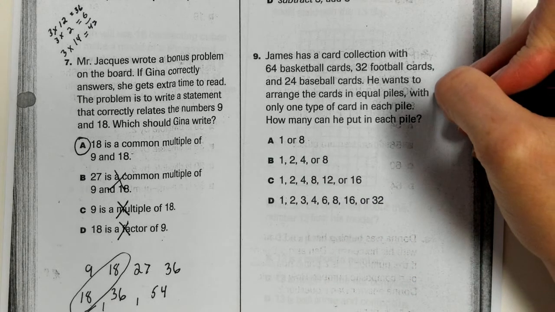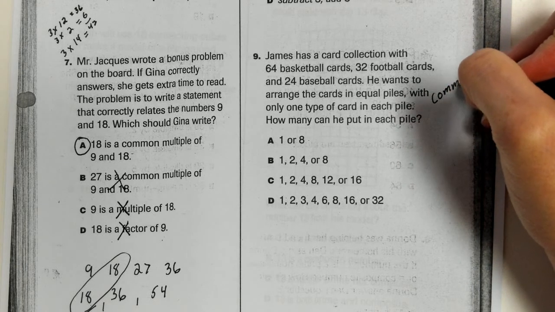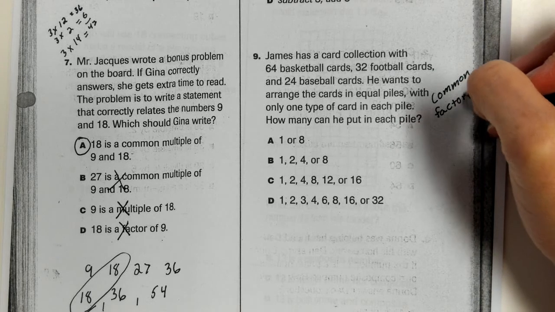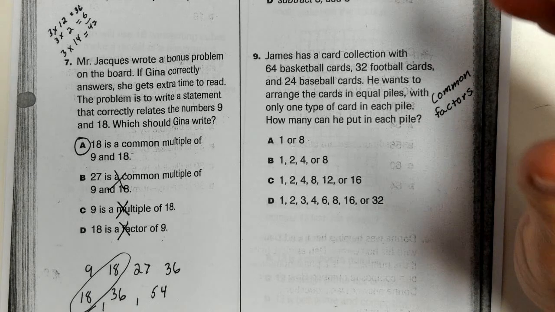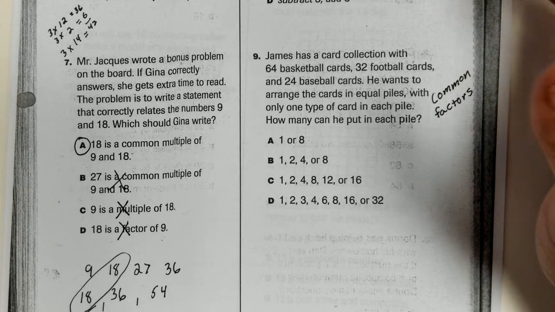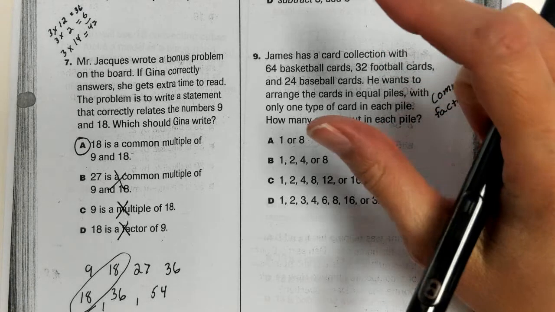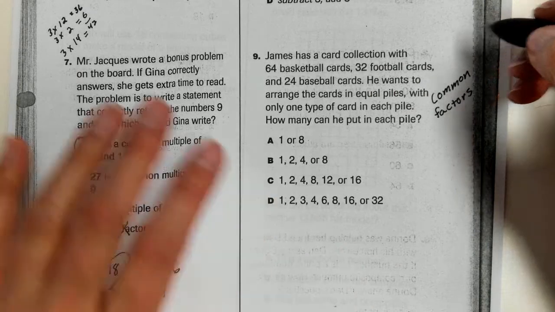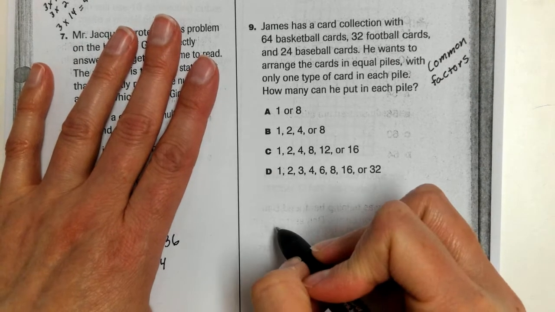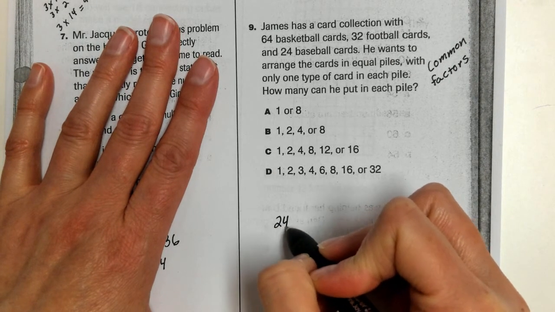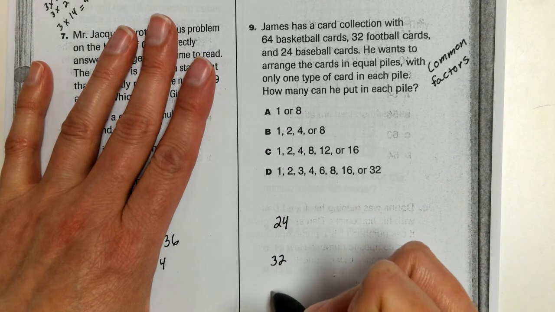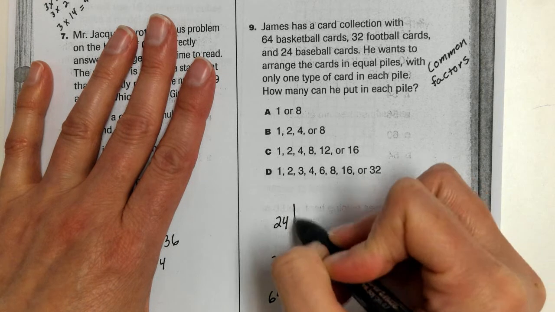This question is asking about common factors, because it's saying how many cards can I put in each group and make sure every group has the same number of cards. So this is looking for common factors for the numbers 24, 32, and 64.